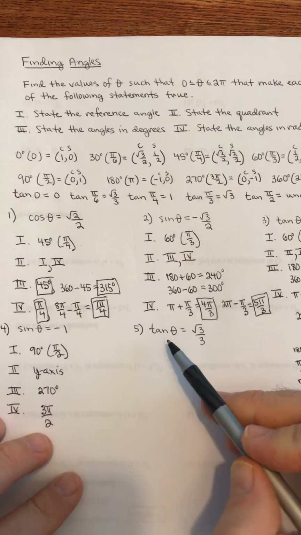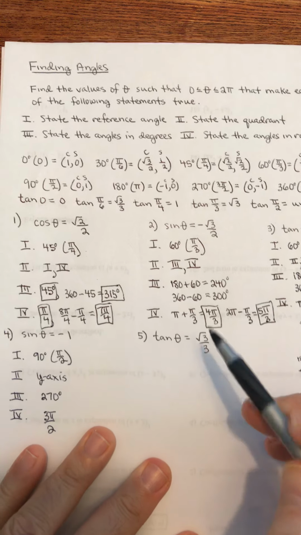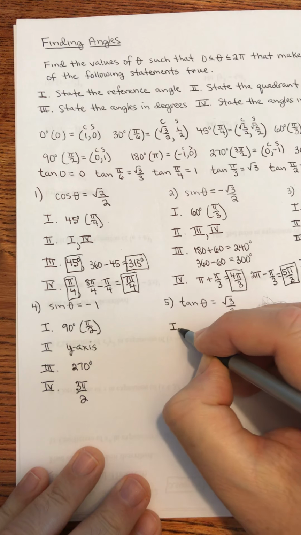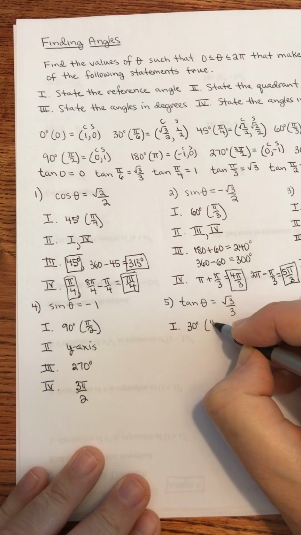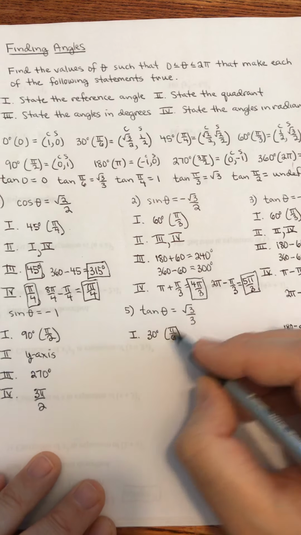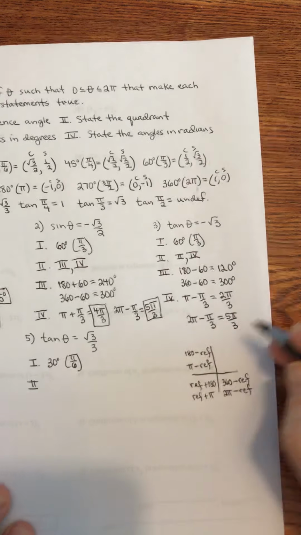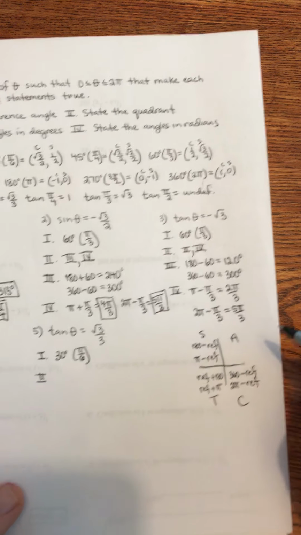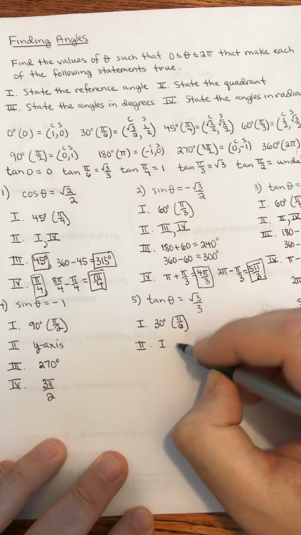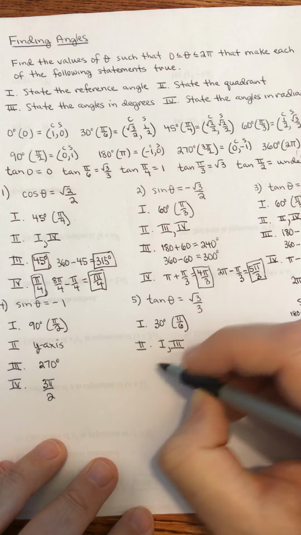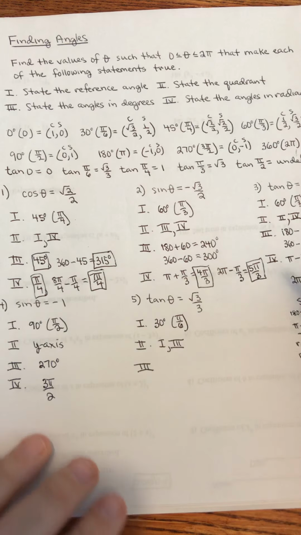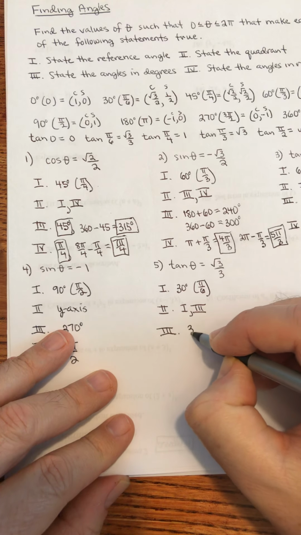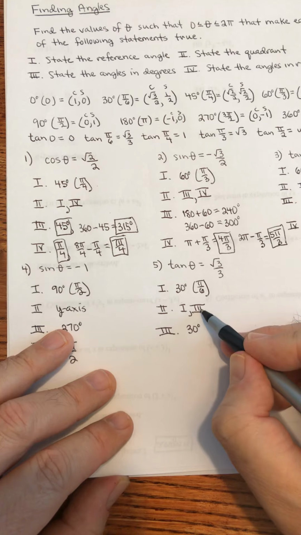All right, last one. Where is the tangent square root 3 over 3? Well, this is why I wrote all these down. Tangent is square root 3 over 3 at pi over 6, which is 30 degrees. Okay, when is the tangent positive? The tangent, remember, all seniors turn crazy. The tangent is positive in 3 and in 1, so 1 and 3. What angle gives me this square root 3 over 3? That was pi over 6, or 30 degrees. But it's also positive in 3.